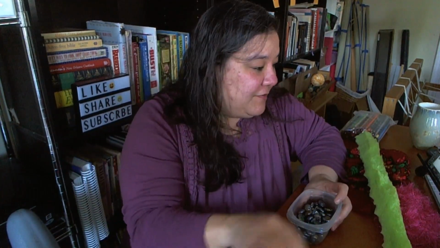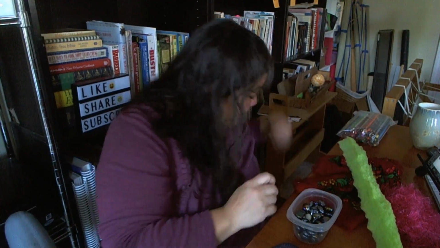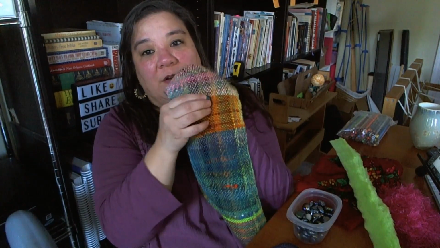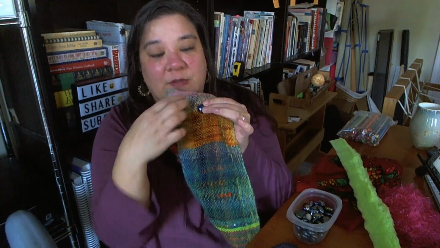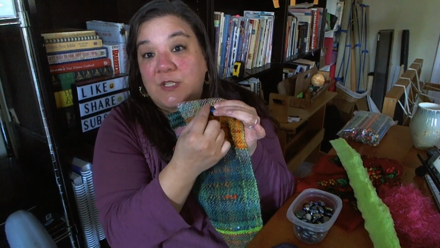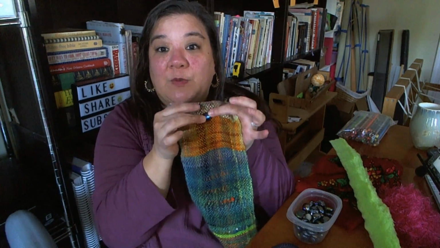Oh, look at this. This is an interesting idea. I have these glass pebbles. Is there a way that you could lay this on top of a piece and do some kind of stitching around it, some kind of embroidery that would hold that on? That's a way to add texture.